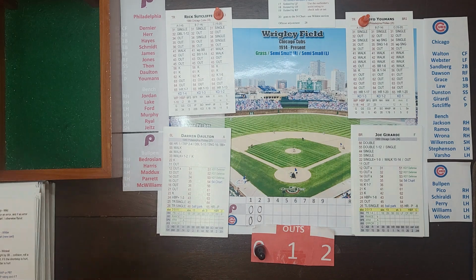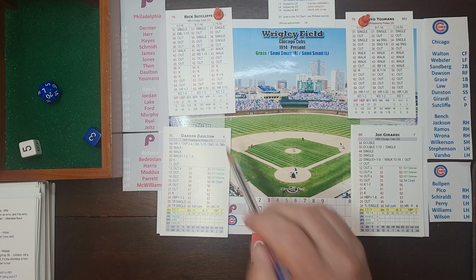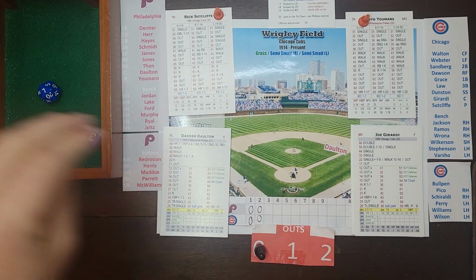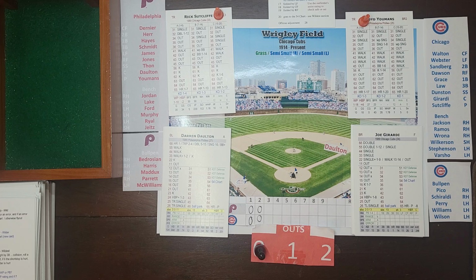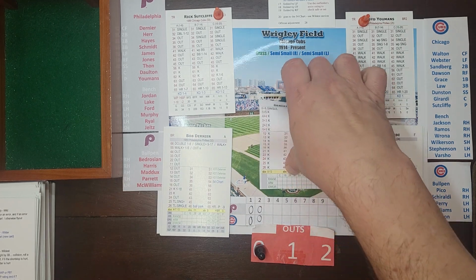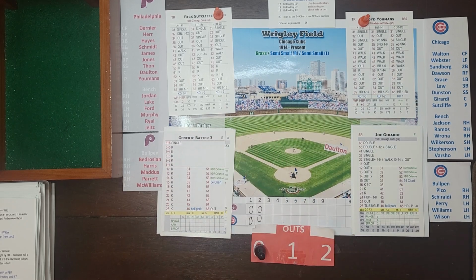I don't know, but here's Sutcliffe. 35 to Daulton. That's a blank on Daulton, but it's a base hit off of Sutcliffe. So Daulton will get the base hit, and that'll bring up the pitcher spot. Generic pitcher hitting card. Number 3 is what I pulled out. It's got a sacrifice hit of 5.